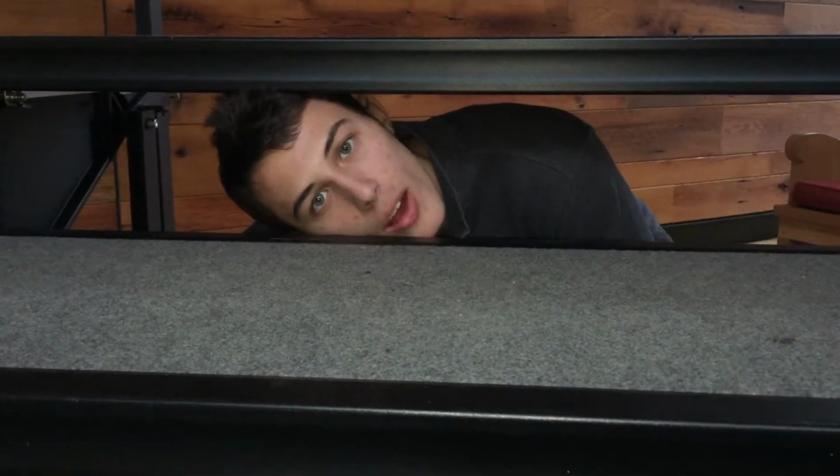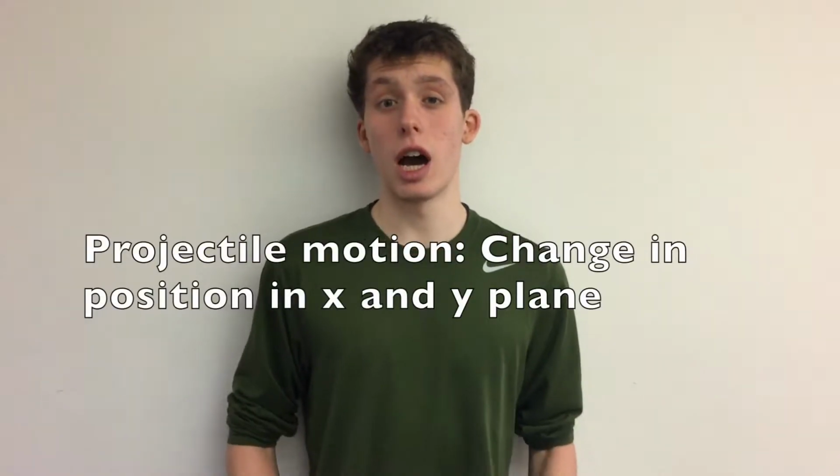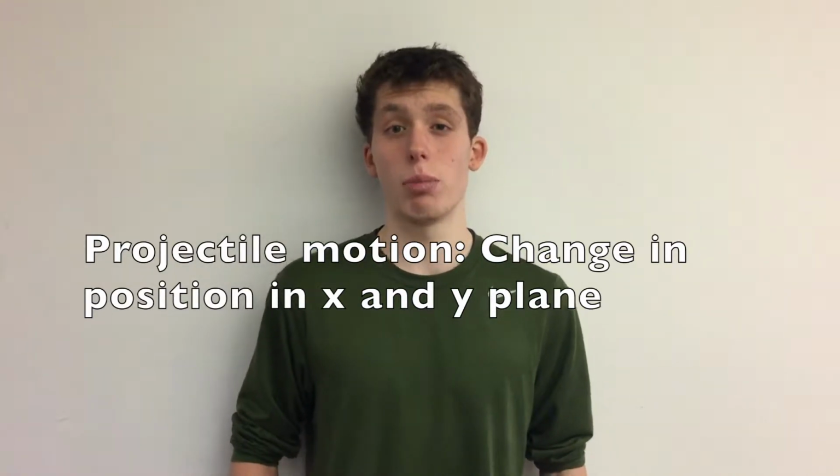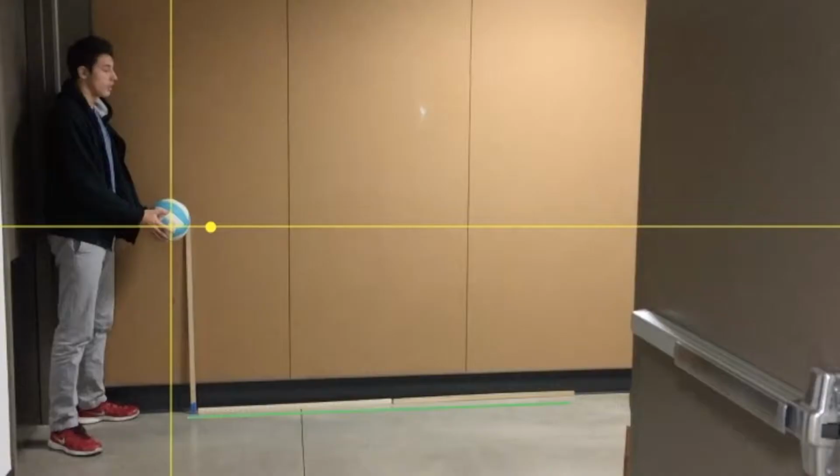So what's projectile motion? I'm glad you asked. Projectile motion is when the object in motion experiences a change in position on the x and y planes. So what's an example? Here's an example.